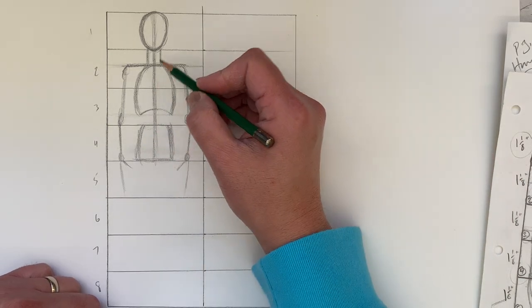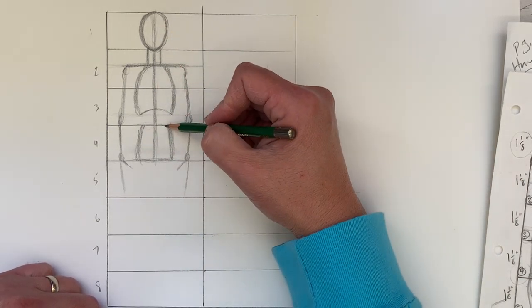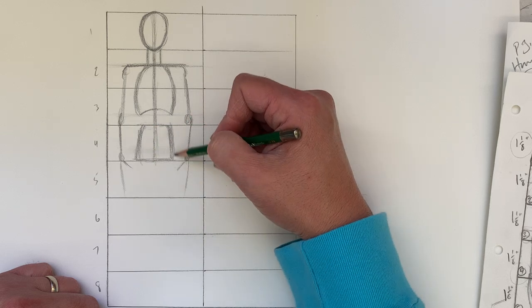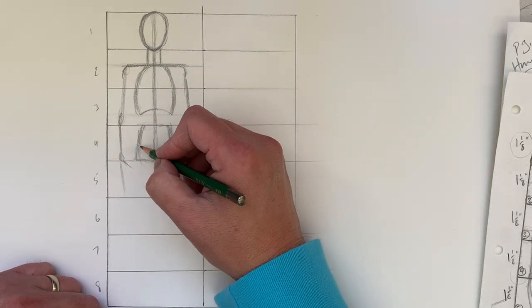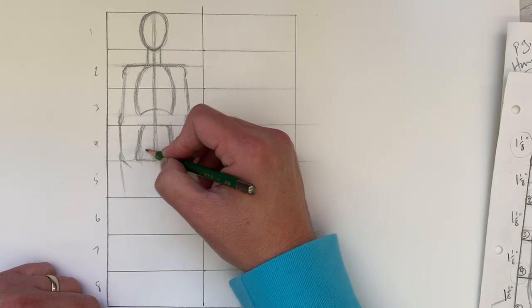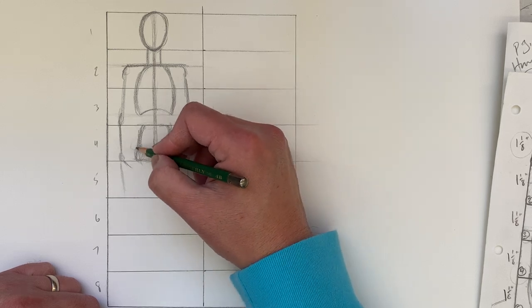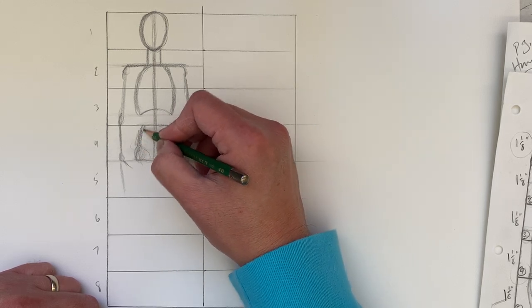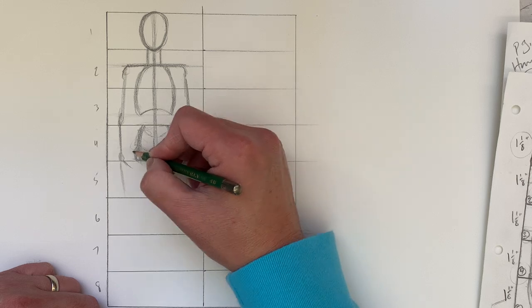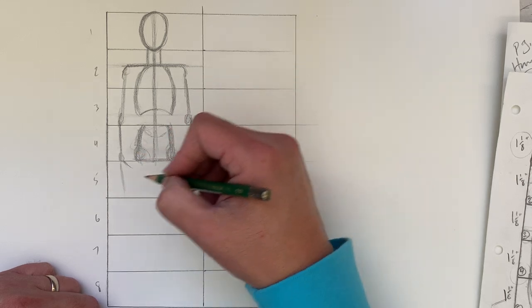So we have ribs, neck, head, waist, and hips here. And draw just the indication of where it is. If this was actually the hip bone, it'd look more like this, but we're not. We're just going to use this simple shape.